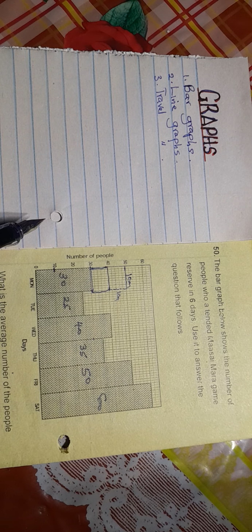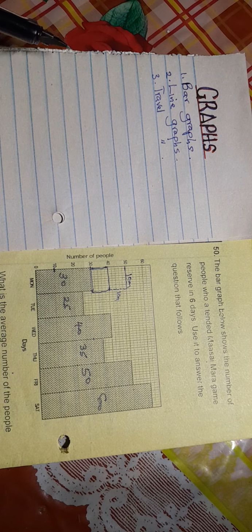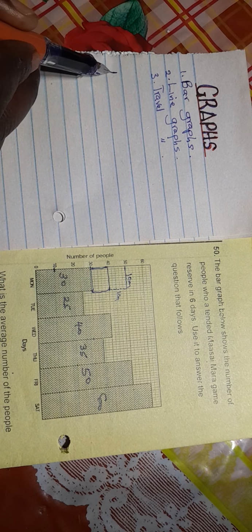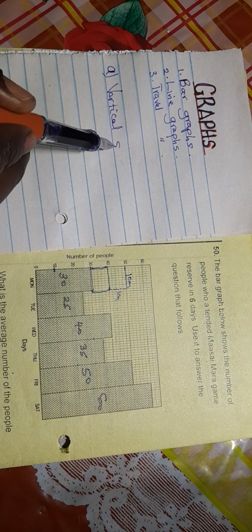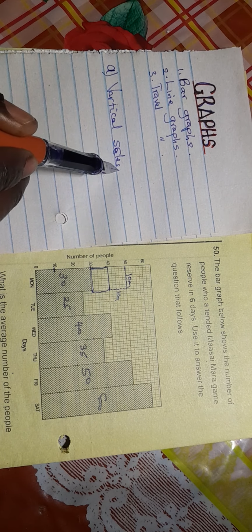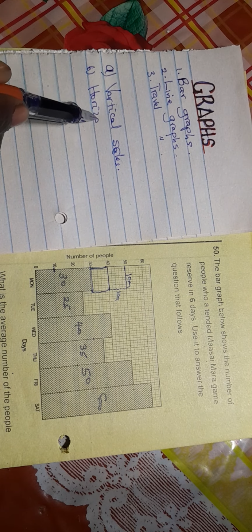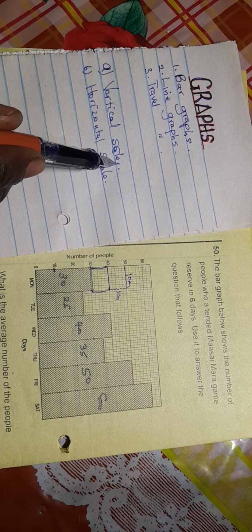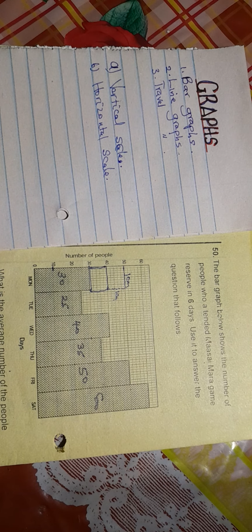The scale goes like this. We have two scales in a graph, and there is one that is what we call the vertical scale, and also we have what we call the horizontal scale. So vertical scale and horizontal scale. Let me take, for example, my graph here.